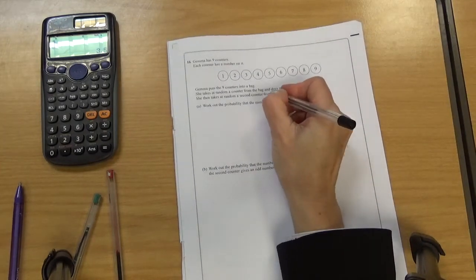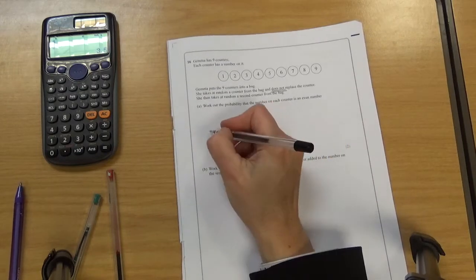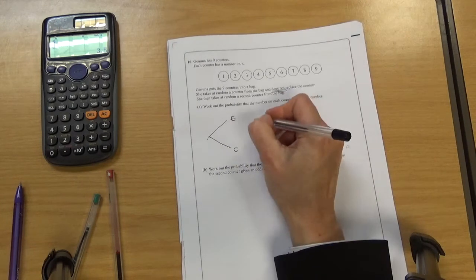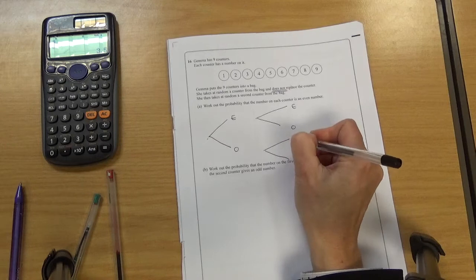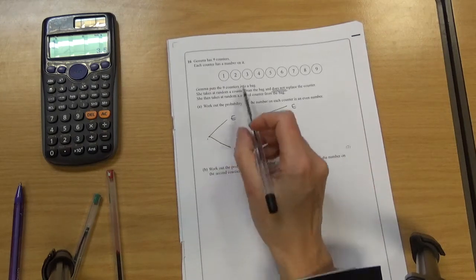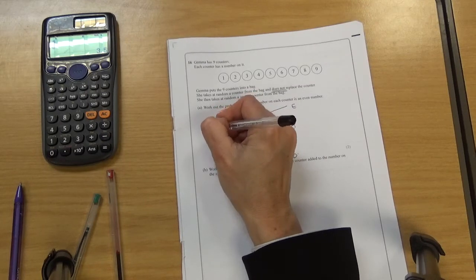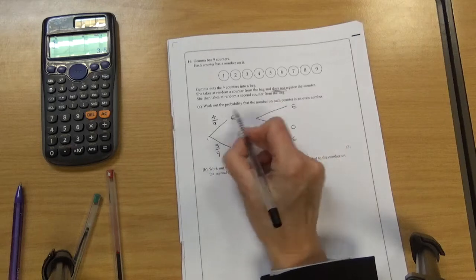We've got a does not replace the counter, and we're talking about evens and odds. So even and odd, even, odd, even, odd. So to begin with, evens: 1, 2, 3, 4 out of the 9 are even and 5 are odd. Because it's not replaced, the numbers are going to go down.